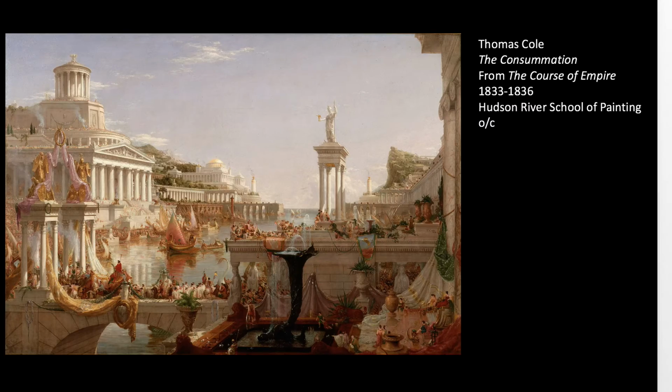Moving on, the consummation from the Course of Empire. So this is very much evocative of Greece or Rome. What's happening here seems to be a coronation of a king or some sort of parade or party of a victorious general. The megalithic temple that we saw in the last one, the Arcadian state, has now blossomed into an entire classical arcade of architecture.